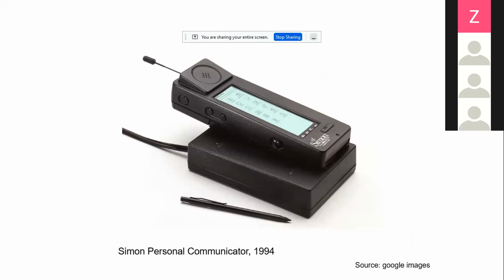Yes, ma'am. So this is the Simon personal communicator. Now, probably not many of us have seen this or are aware of this. This particular model came out in 1994, over 10 years before the Apple phone came into the market. And it was the first personal digital assistant, or PDA, which included telephone features. We can see here that it has a screen almost like the touch screen that we see nowadays, and it has various features here, right?